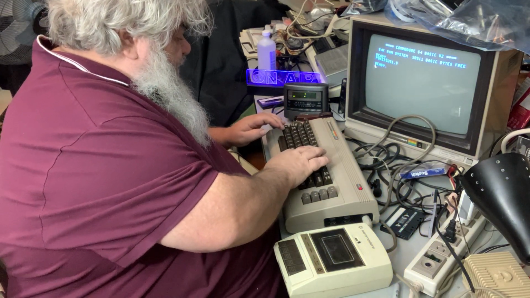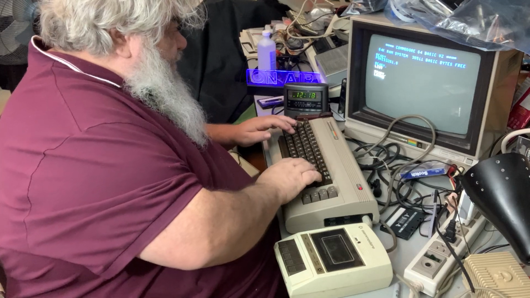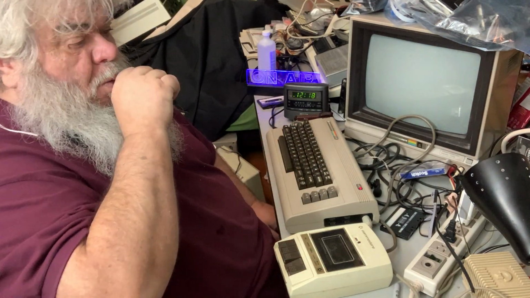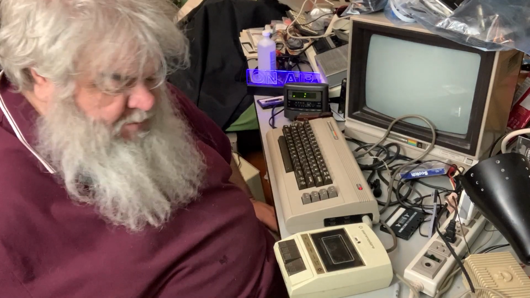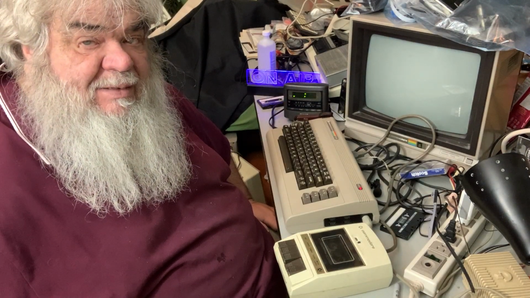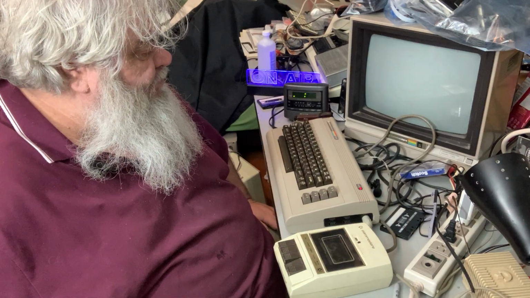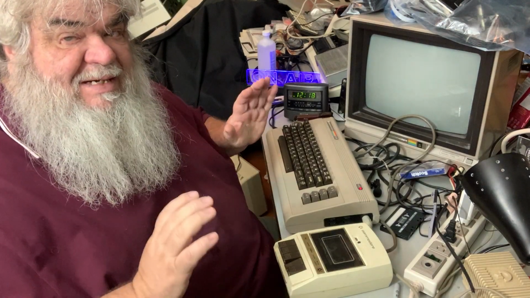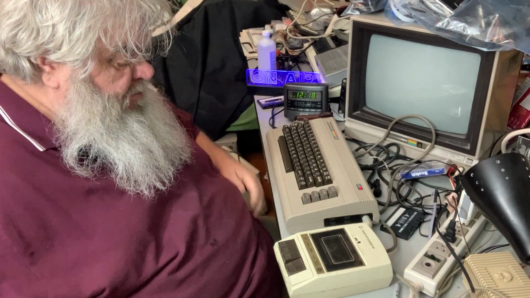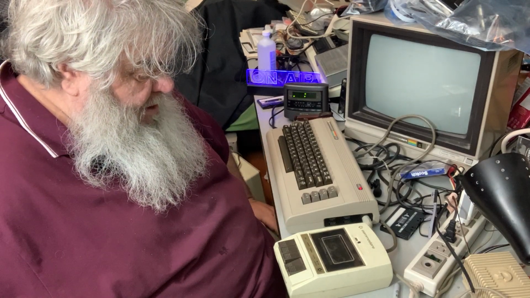Change this to white. Of course, there's nothing there. We'll type in load, and we will press play. It is very possible that we did indeed butcher the other side of this tape, but that's okay. It's part of the scientific experiment. Okay, we found Commodore. Let's see what happens.